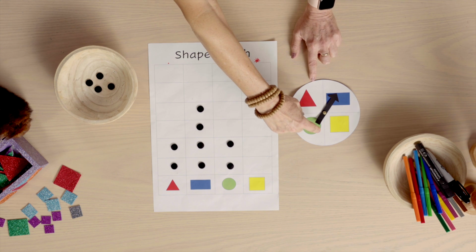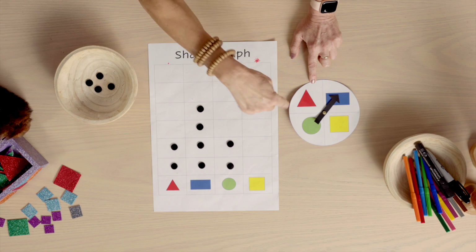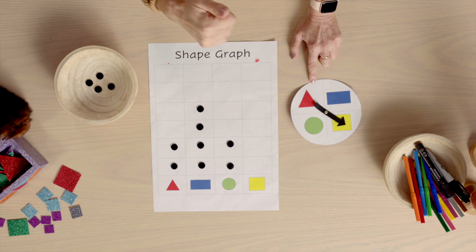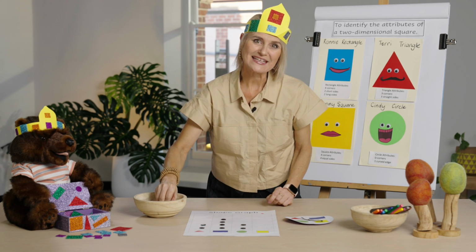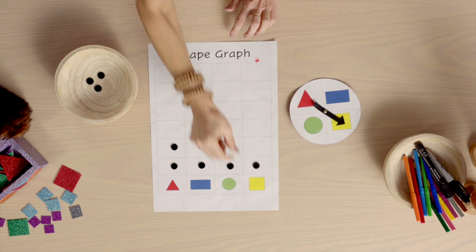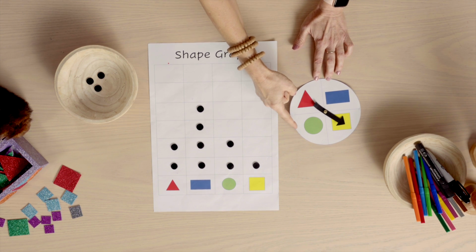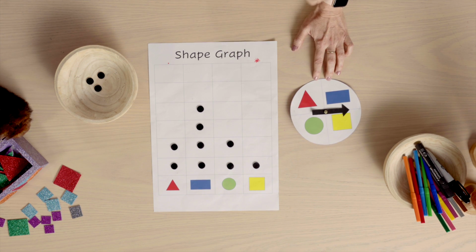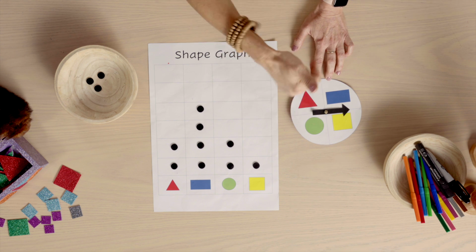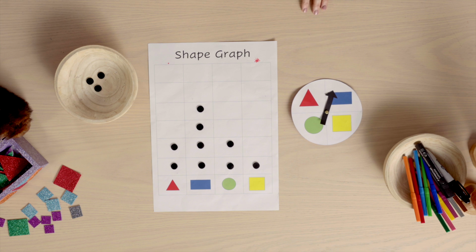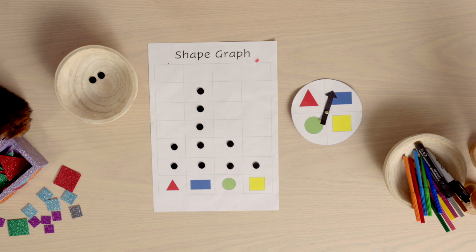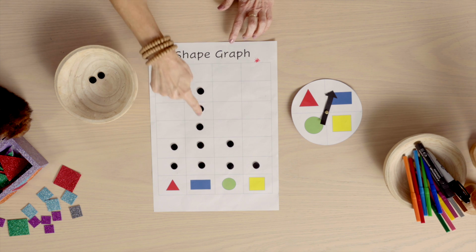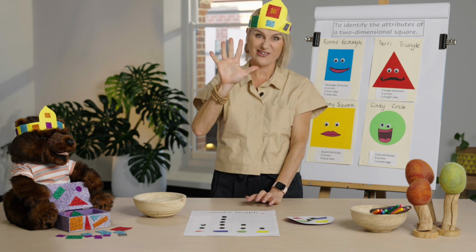Okay, let's spin. I wonder, which one do you think is going to have the most? Yay! We've had one land on Sammy Square. Woohoo! Happy days. Let's spin again. See if we can get another one for Sammy. Oh, right on the line. Try again. Another rectangle. Wow, another rectangle. So far, 5 rectangles.